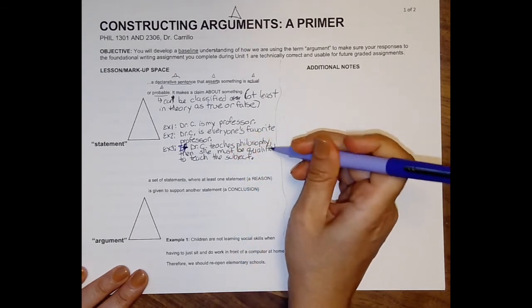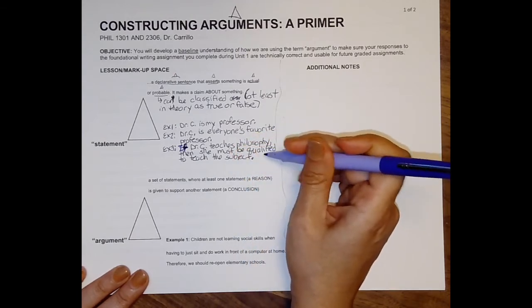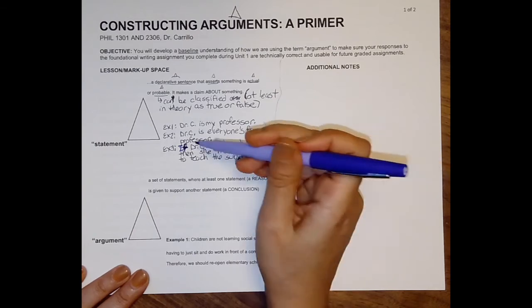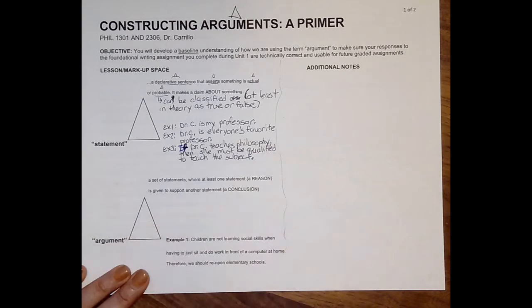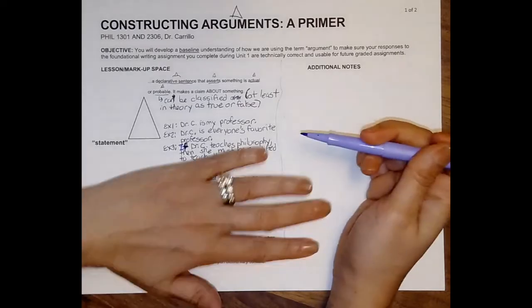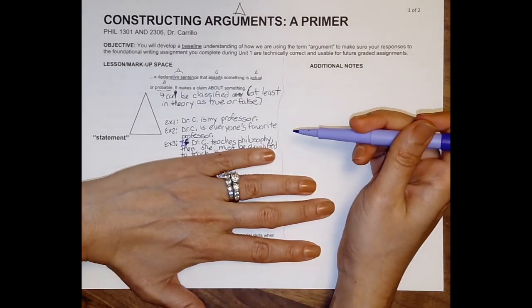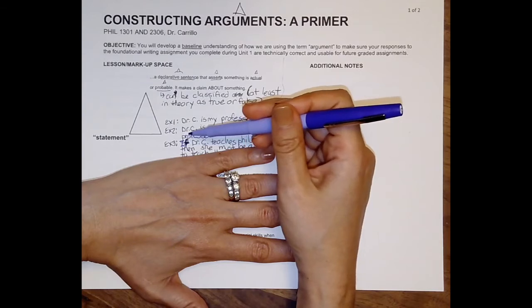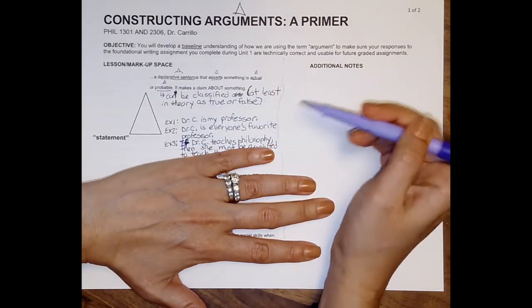A lot of people think that this is two statements, and insofar as we're going to be thinking about statements that have what we call the if-then format, or any version of it, we're going to count it as one statement. It's hypothetical. The if part, like this, if Dr. C teaches philosophy, that's an incomplete thought with the word if, right? So that in and of itself is not a statement.